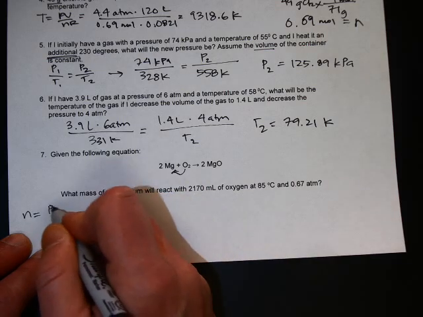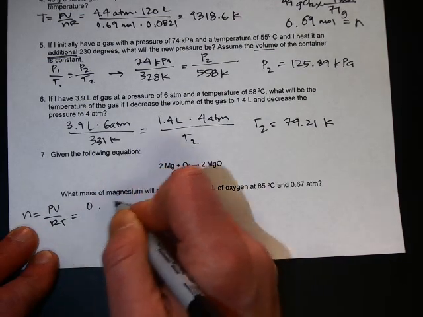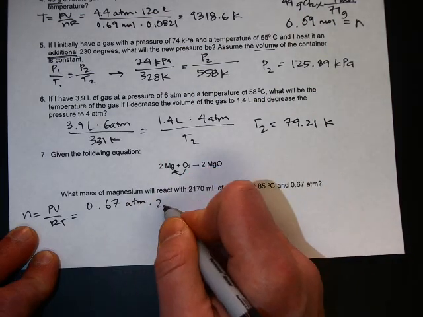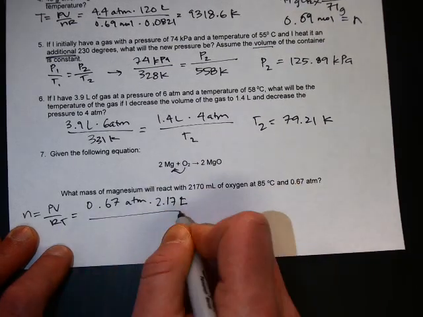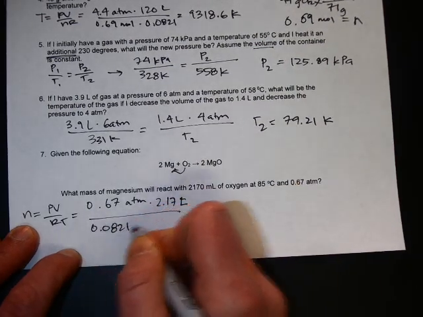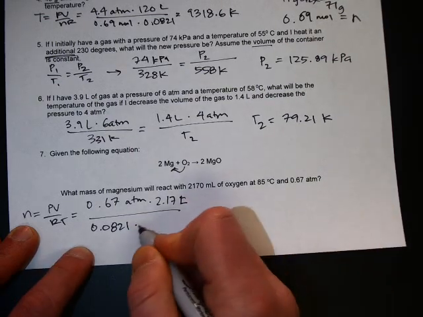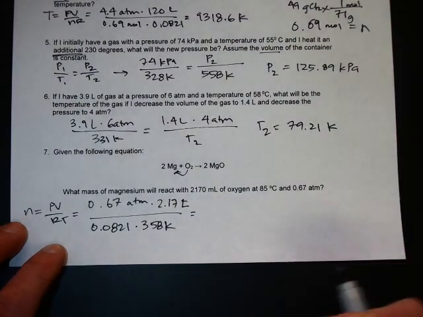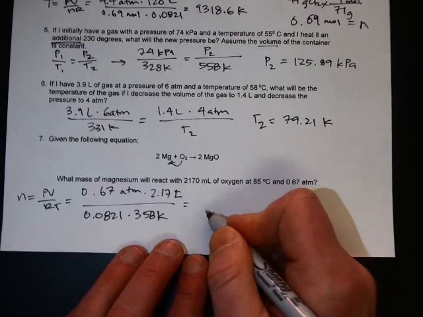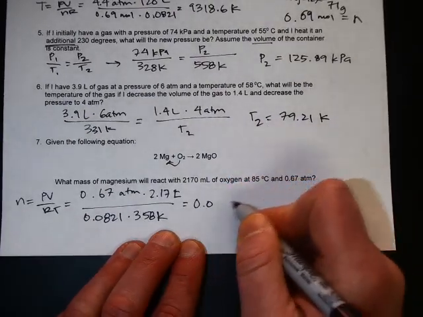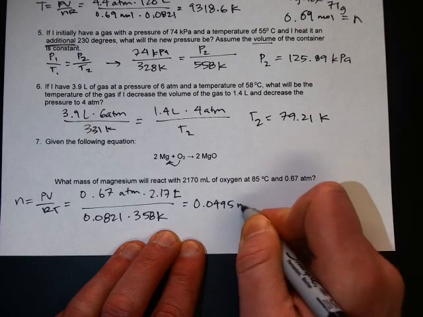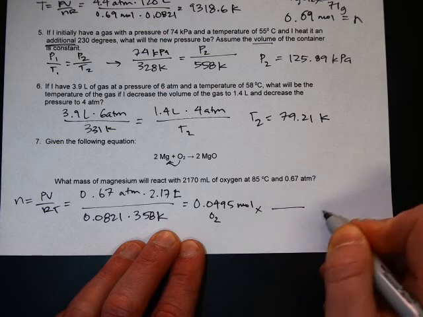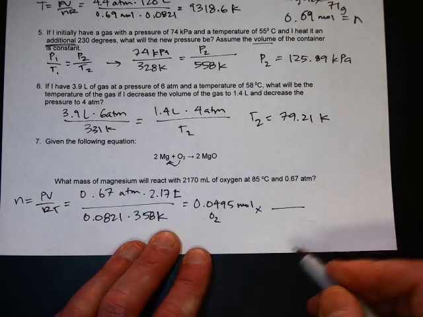So number of moles of oxygen, PV over RT. The pressure is 0.67 atmospheres. The volume has got to be in liters, so 2.17 liters. The R is 0.0821. And the temperature here is 85 plus 273 for 358 Kelvin. That gets you to 0.0495 moles of O2.